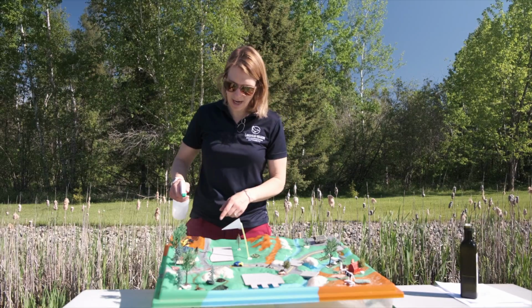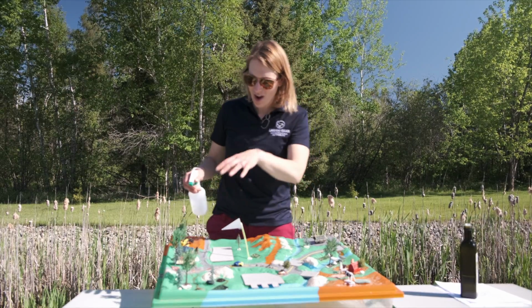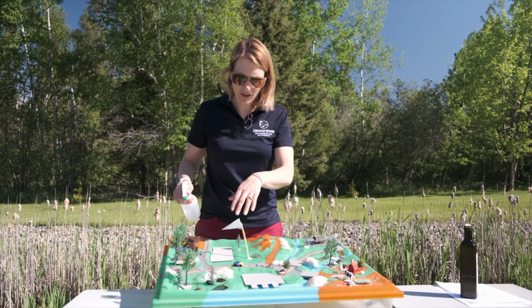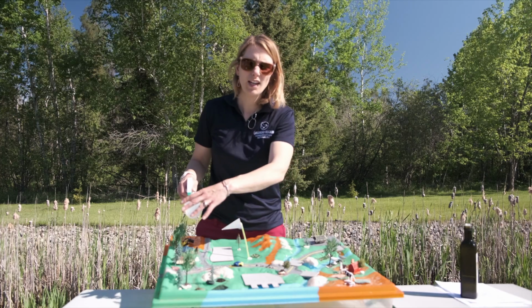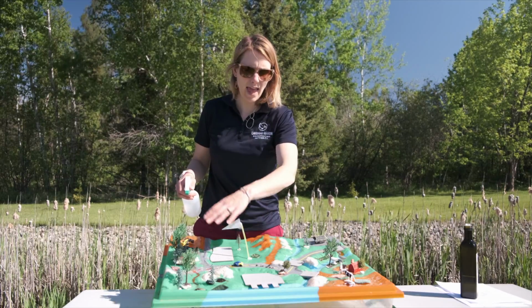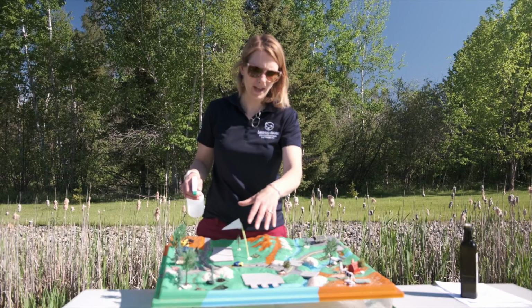So we've had a really nice big rainstorm here on our residential area. We can see that Lake Superior, and the creeks and the low areas along the way, have now received both the water that fell and the contaminants along with it.